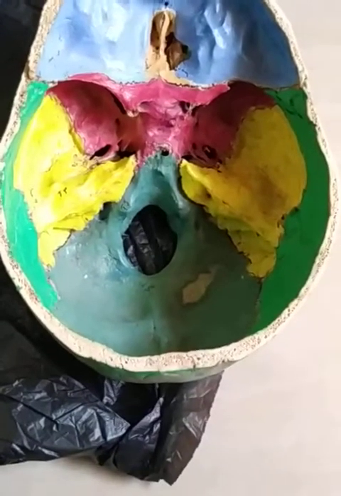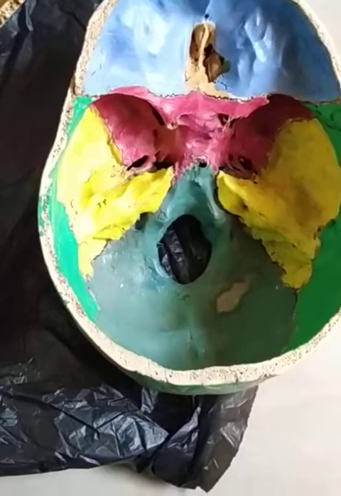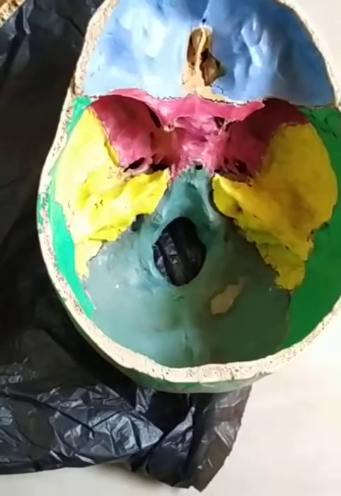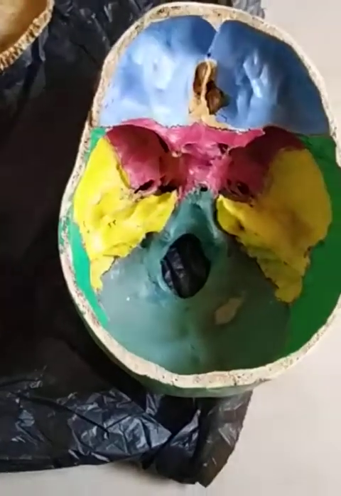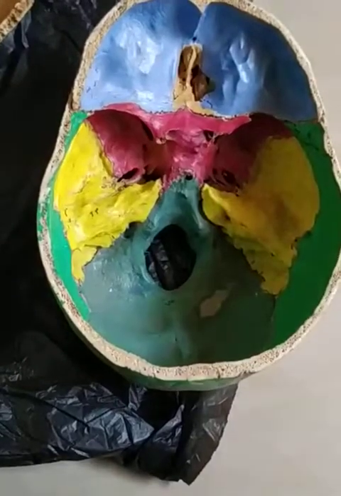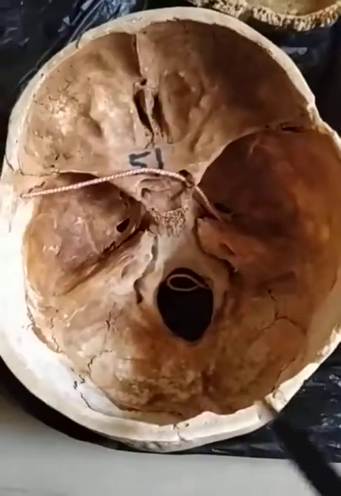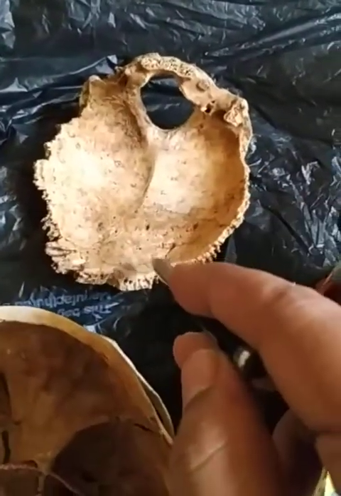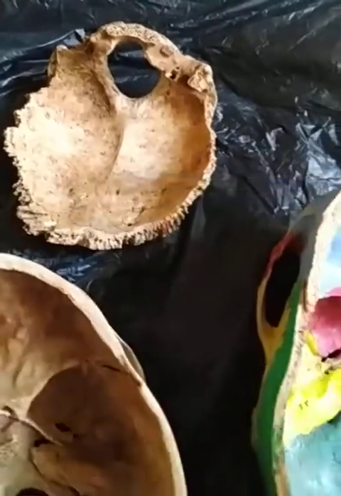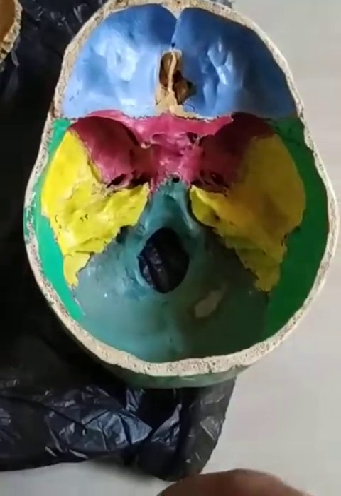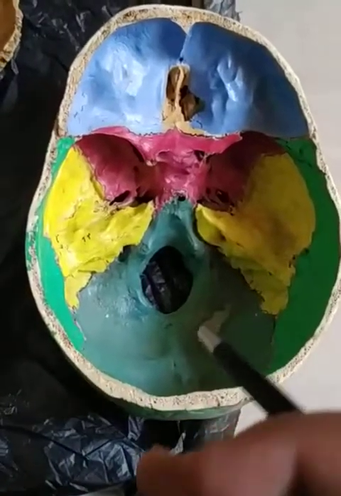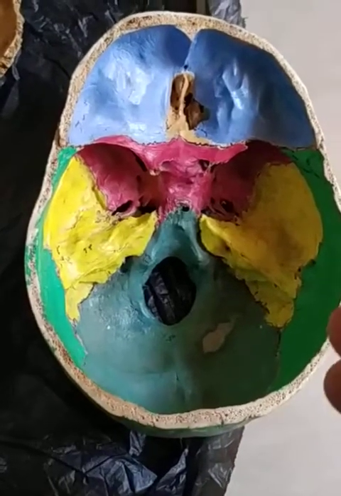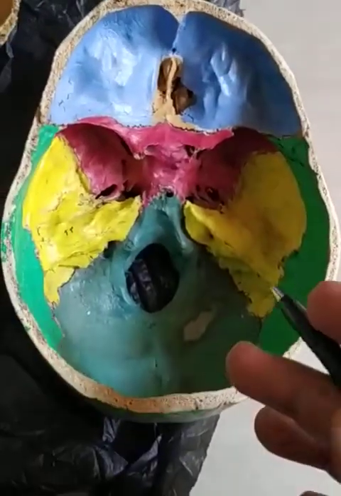First and foremost, we are going to discuss the posterior part of the skull, which is contributed by the occipital bone. Here we have two skulls, one colored and one uncolored, and a separate occipital bone. This is the bone we are going to discuss now. Let me first explain its shape, and then its parts. Then we will discuss each part: the borders, surfaces, and attachments.